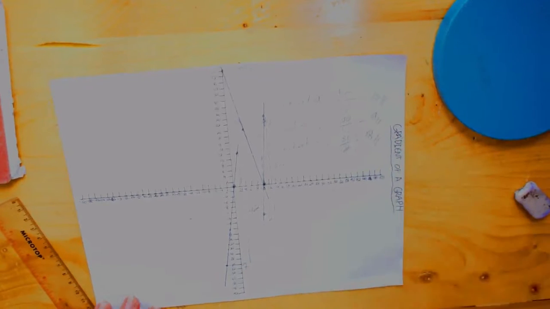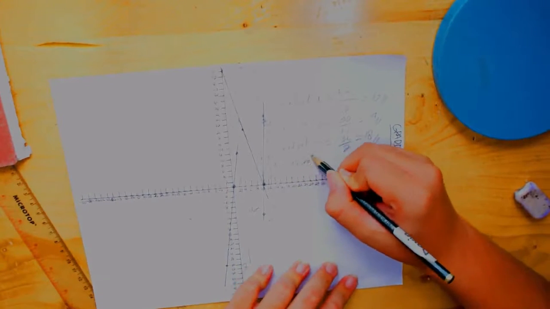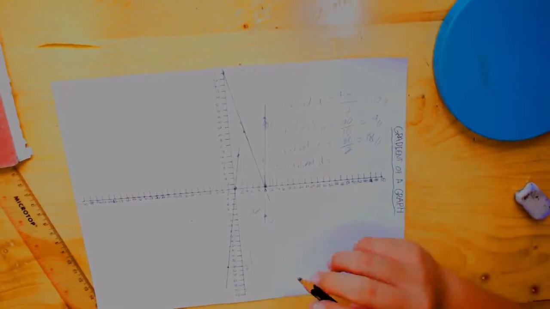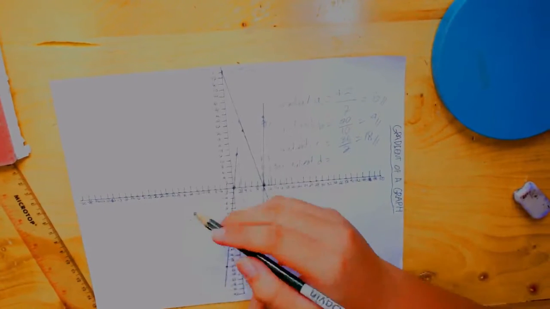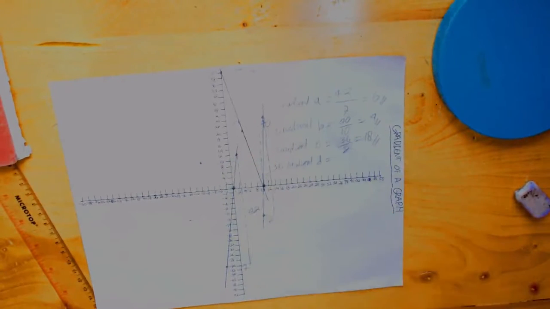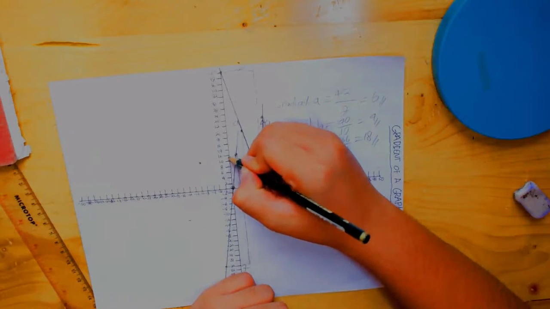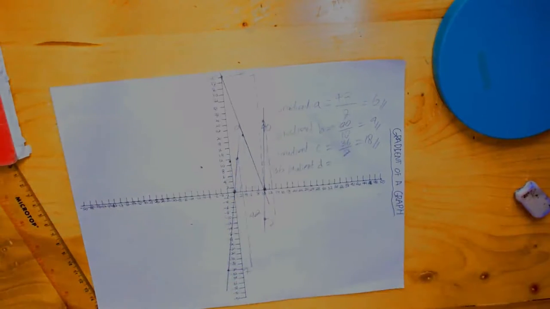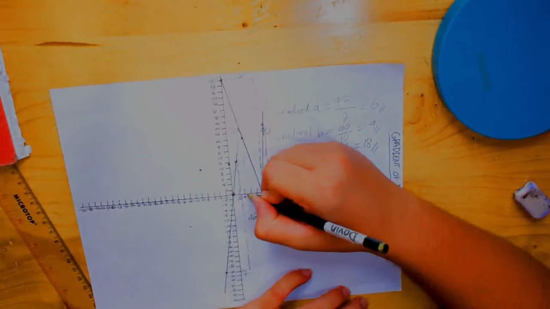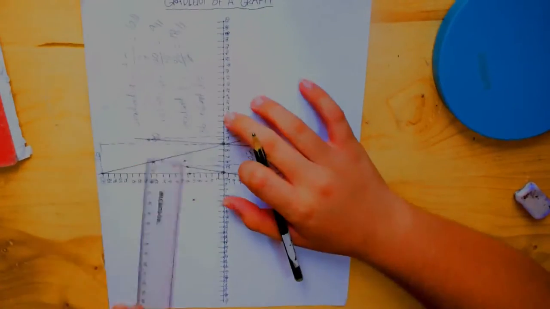And the last one is line D, gradient D. So the first dot of line D is at (-10, 10), and then (0, 11.5), and then (4, 11).